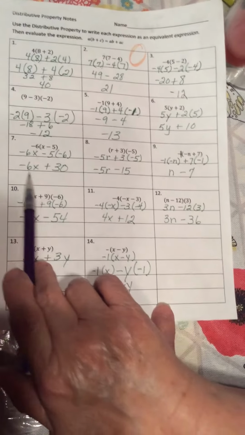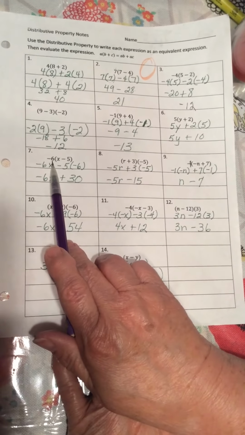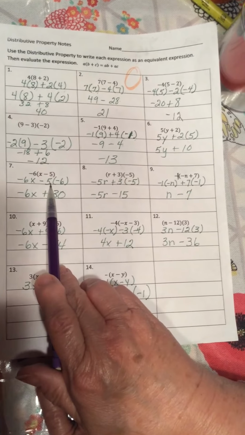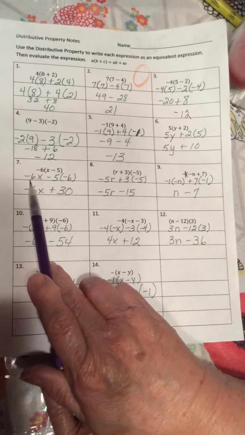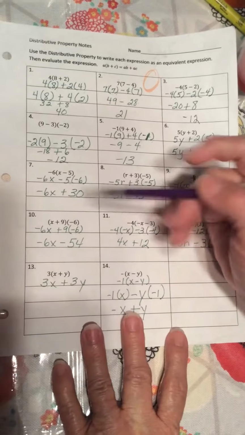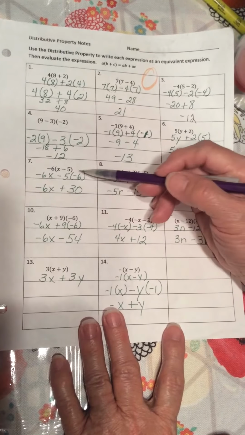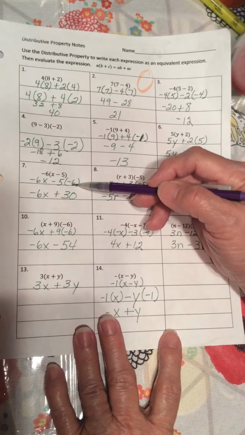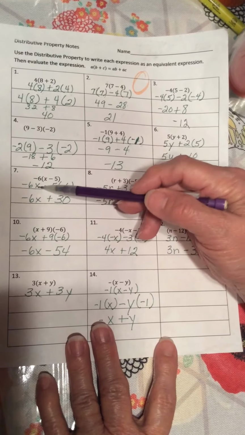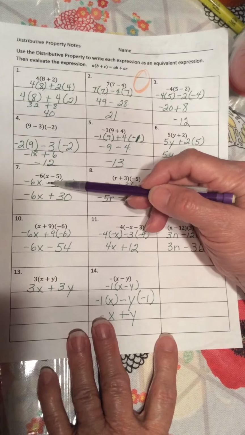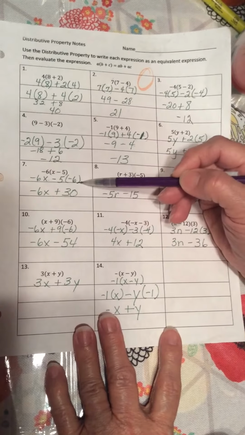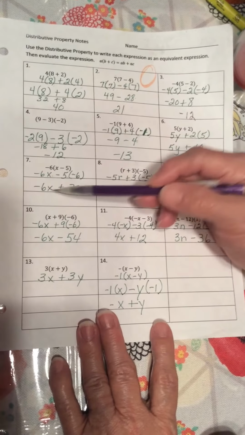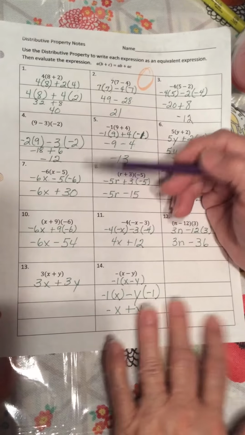On number 7, we're going to take this negative 6. Notice I wrote the x minus 5 down first. Then I'm multiplying that x by negative 6. I'm also going to take this negative 6 times that negative 5. So I'm going to take this also. Now I get a negative 6x, and a negative 5 times a negative 6 is a plus 30. So this is my answer. I cannot add these. They're not alike.